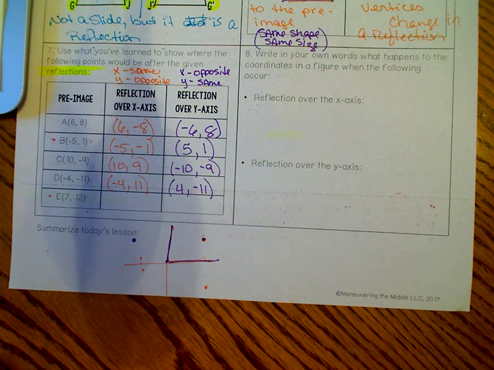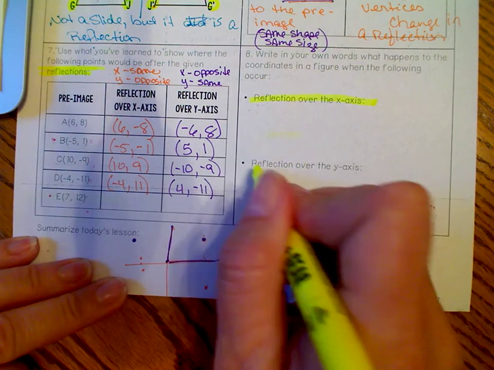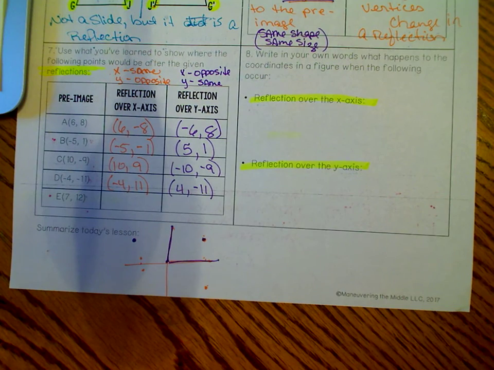Okay, write in your own words what happens to the coordinates of a figure when the following occurs. Reflection over the x, reflection over the y. This is kind of a summary of what we just did, but this is in your words. So remember, when it reflects over the x-axis, the y values become their opposites. The x values stay the same. And then when it reflects over the y-axis, the x values become their opposite and the y values stay the same. So put that in your own words. And when you're done, make sure your name is on it, the date's on it, and turn it in.